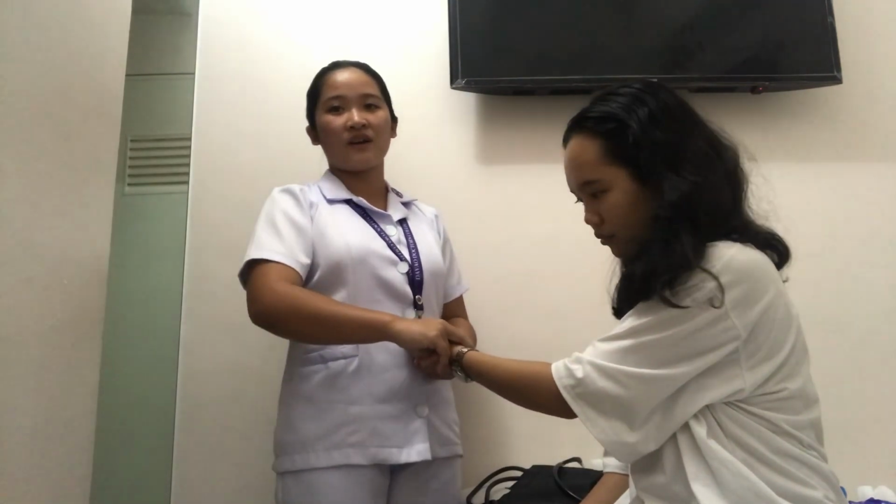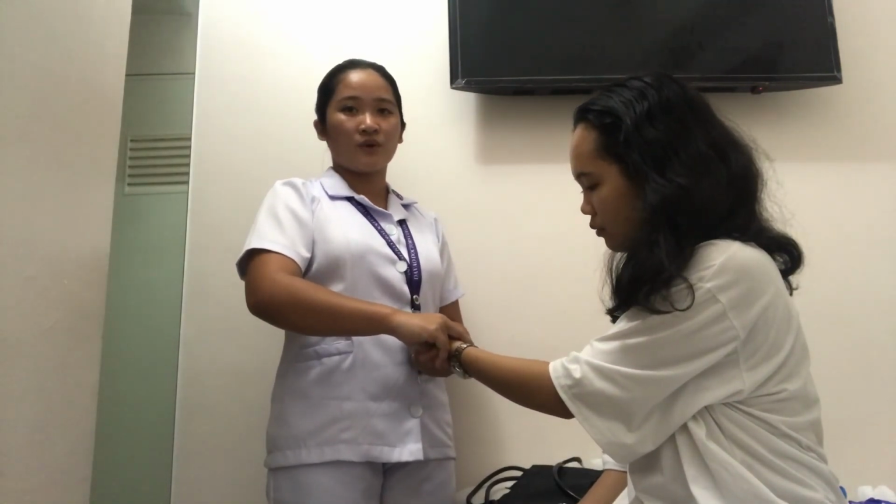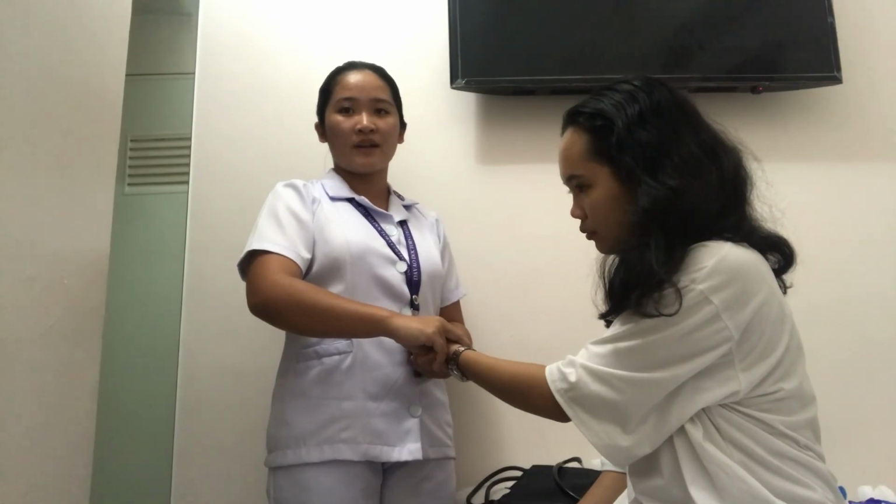It is important to know that aside from counting the beats per minute, I also need to check for the strength of her pulse, which is rated on a 0 to 3 plus scale: 0 being the pulse is absent, 1 plus if it's weak, 2 plus for normal, and 3 plus if it is bounding. I also need to check for rhythm if it is regular or irregular.